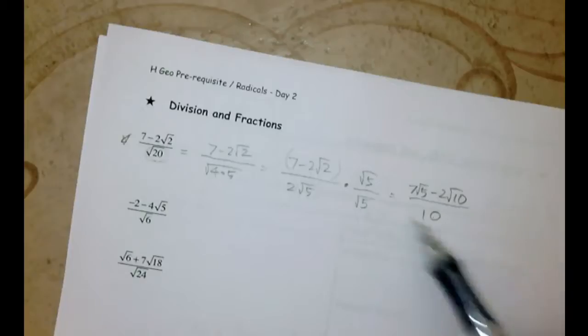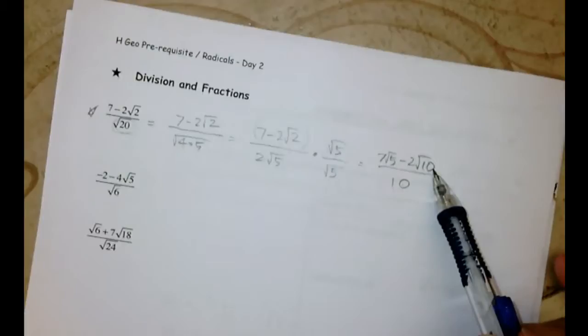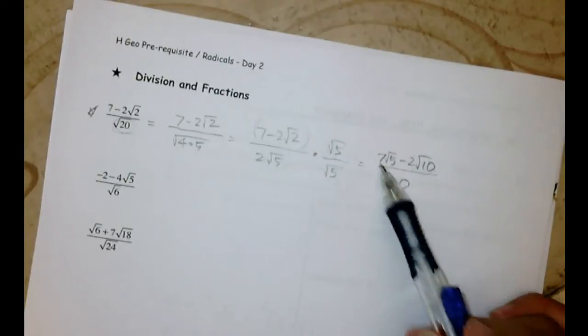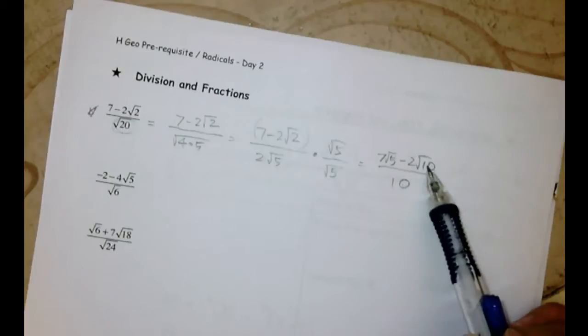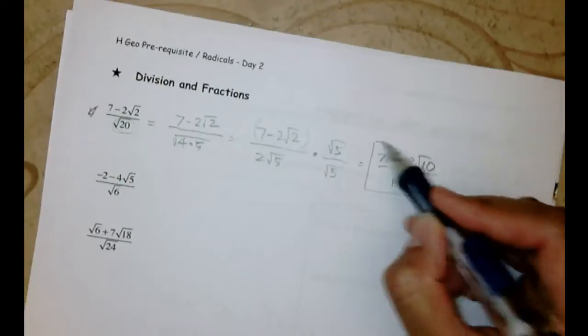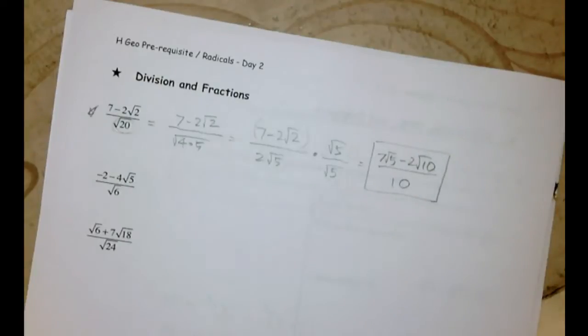And there's nothing more you can do, because 5 and 10, you cannot combine them. And you can separate this into 2 terms and make this root 10 over 5. But I don't think that's necessary. This is fine. Okay? All right.